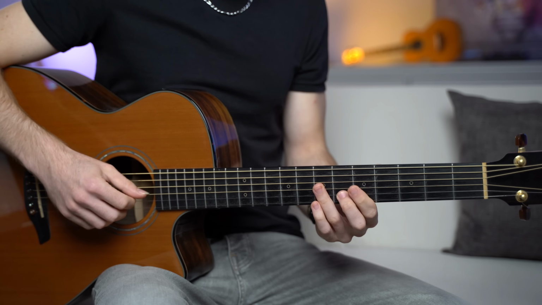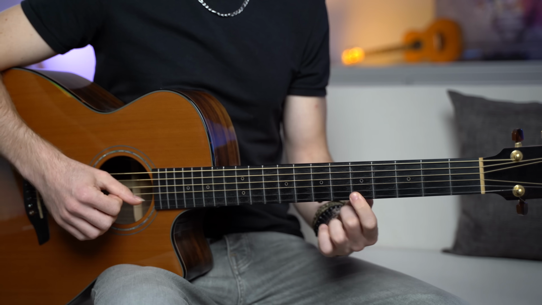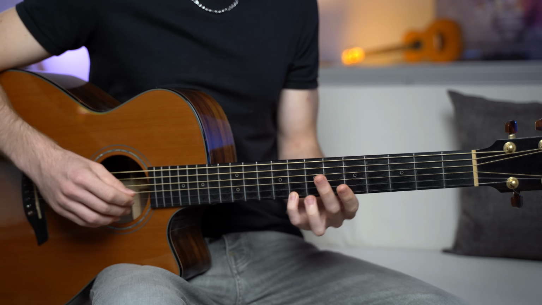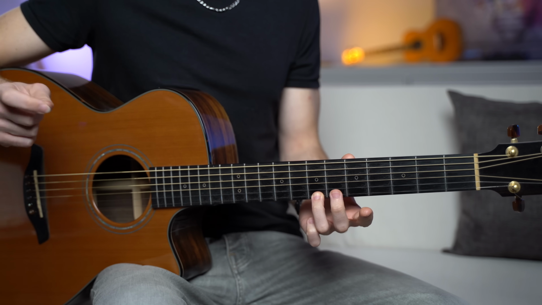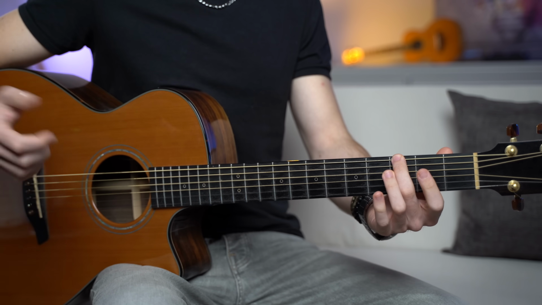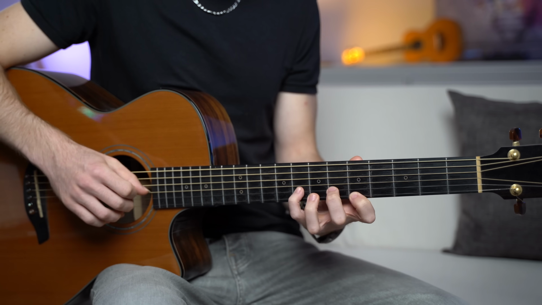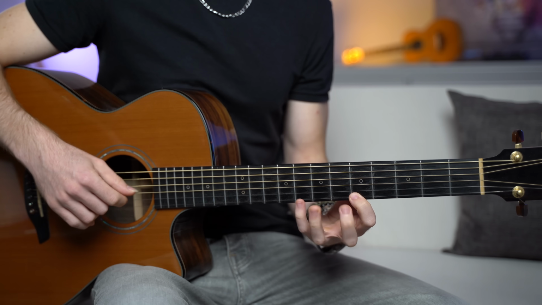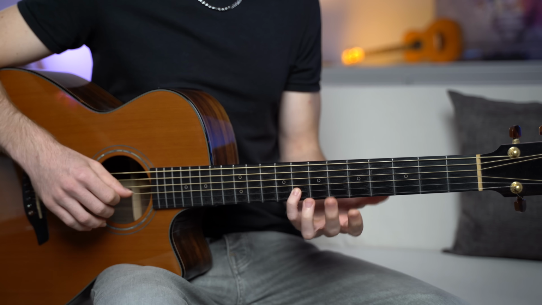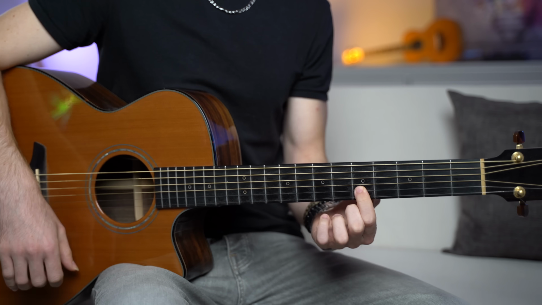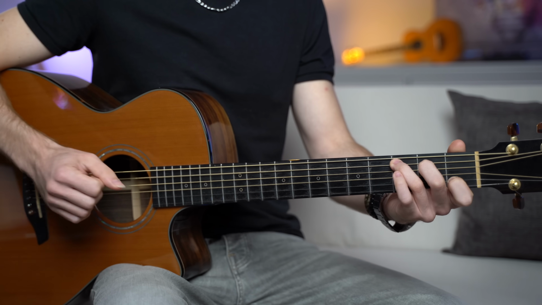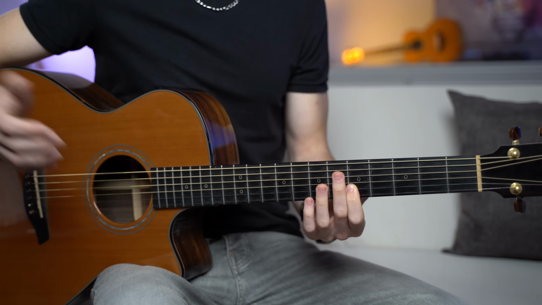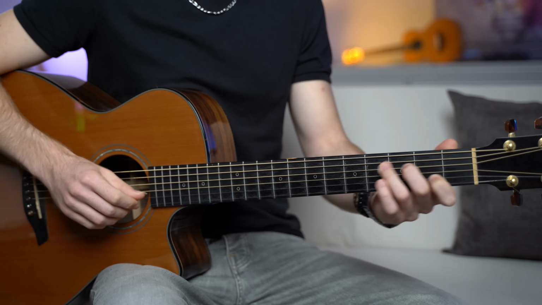So over the F we have 6, 8, and then 5 on the first string, and 8 on the first string. For the G major, we start the solo with the note B, the major 3rd. So the phrase is this one, 7, 5, and then the second string, fret number 8, 6, and 5 again. We finish on fret 5 the note E, which is the major 3rd of C major.